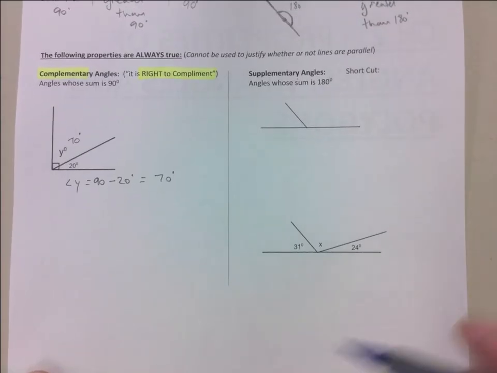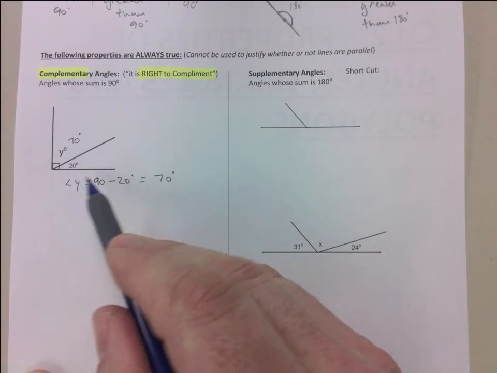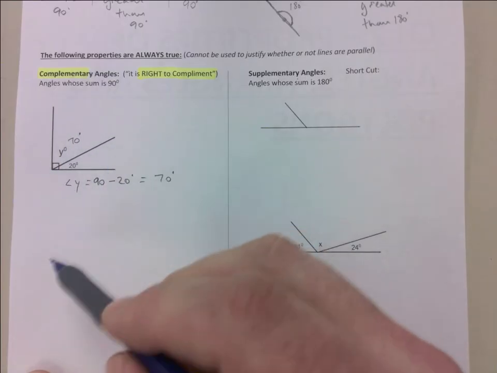Again, this is the kind of way we're used to seeing a complementary.